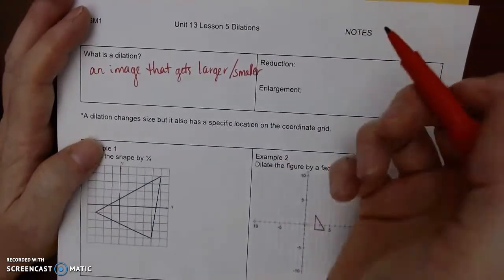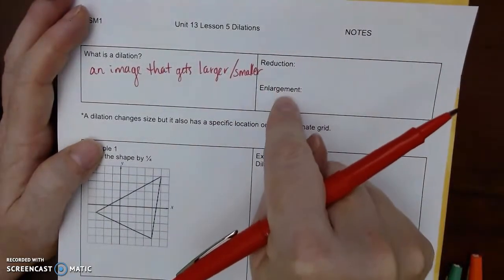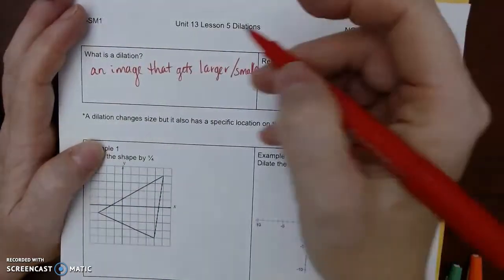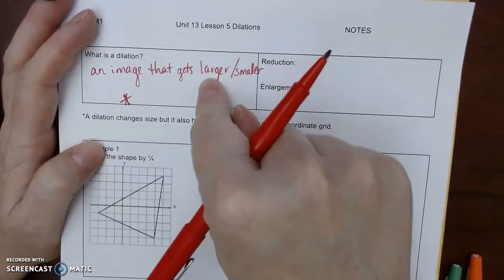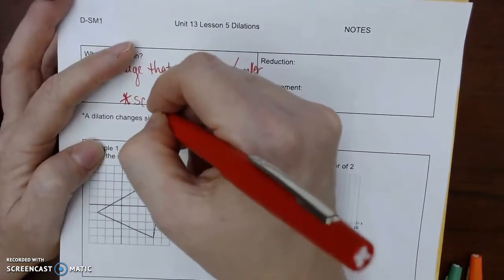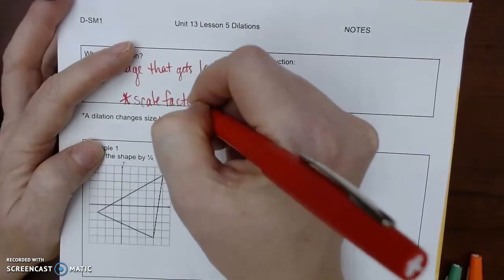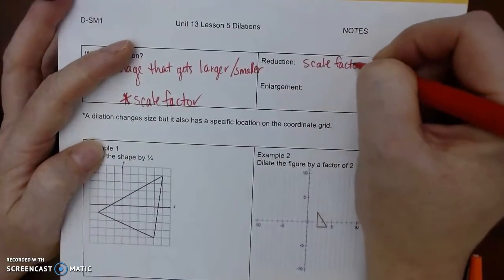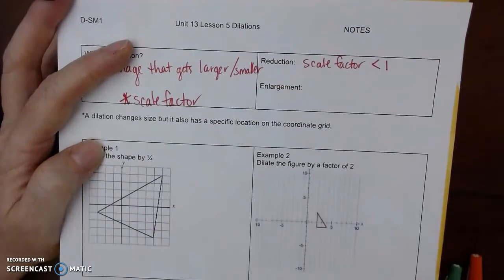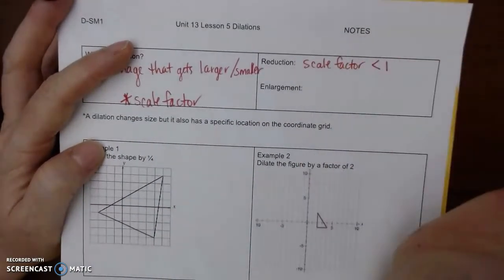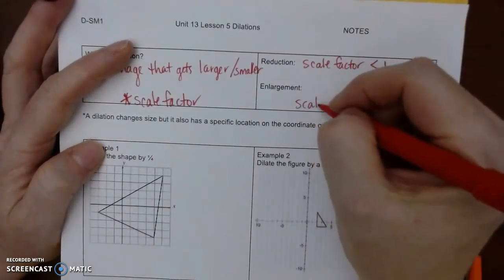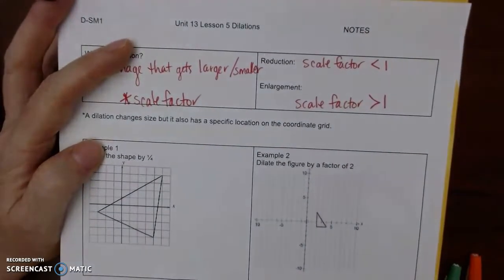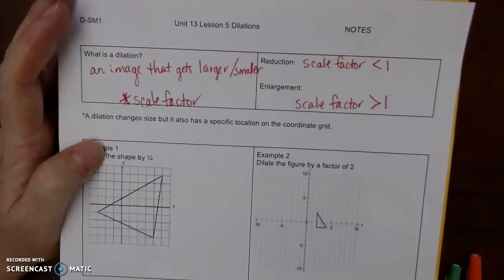So two words that they use are reduction and enlargement. You can call them other things. So a reduction just usually means that we are getting larger or smaller by scale factor. So it usually means that our scale factor is less than 1. An enlargement means we're going to blow something up, so our scale factor is going to be more than 1. If it's equal to 1, then it's not really a dilation because it stayed the same.